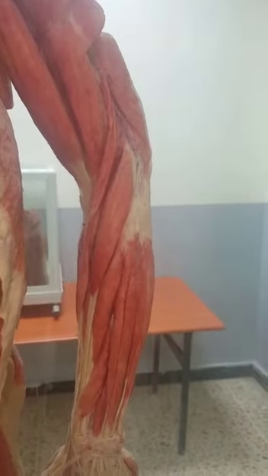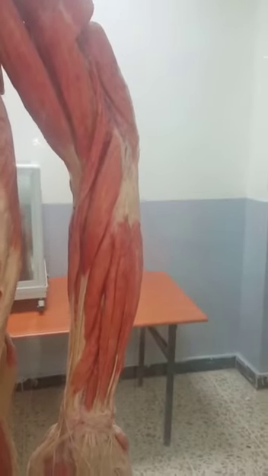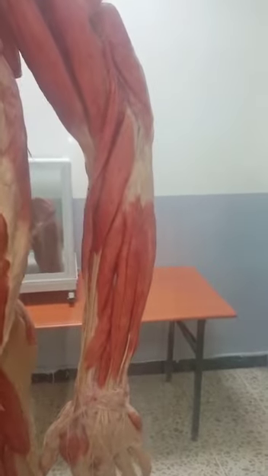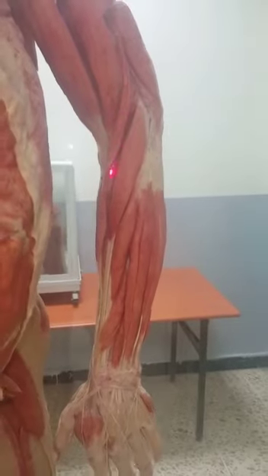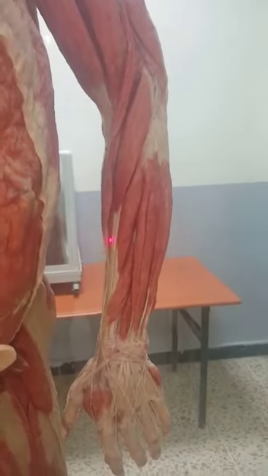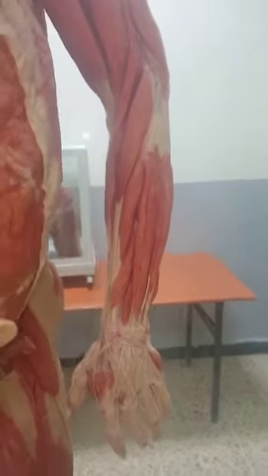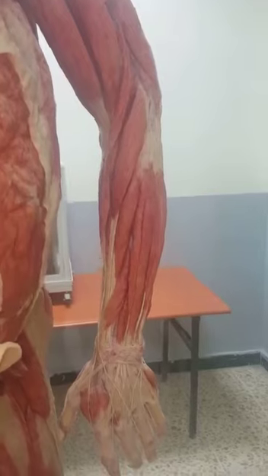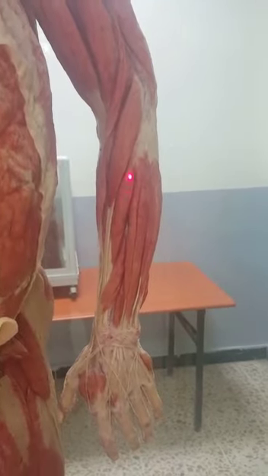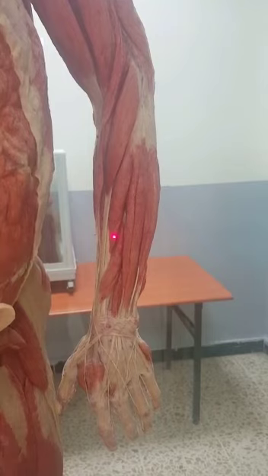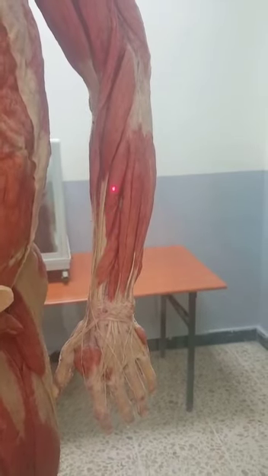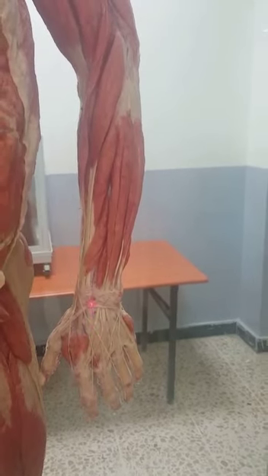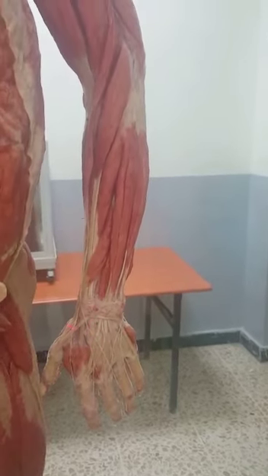The posterior fascial compartment consists of two groups of muscles, superficial and deep. The brachioradialis and the extensor carpi radialis longus form the lateral compartment. And this is the extensor carpi radialis brevis, inserted into the third metacarpal, extending and abducting the wrist joint.